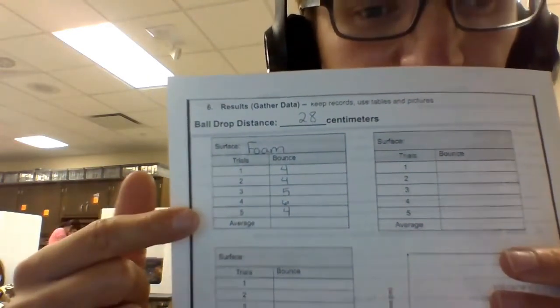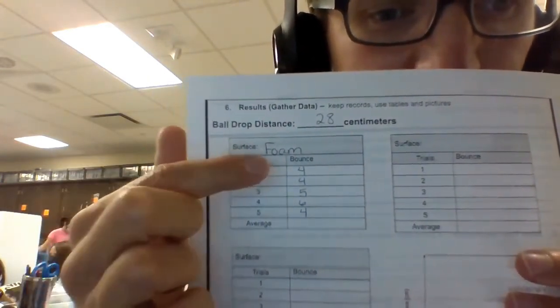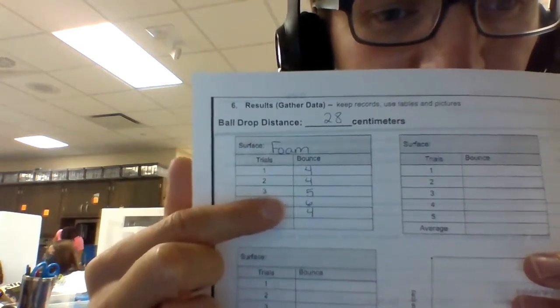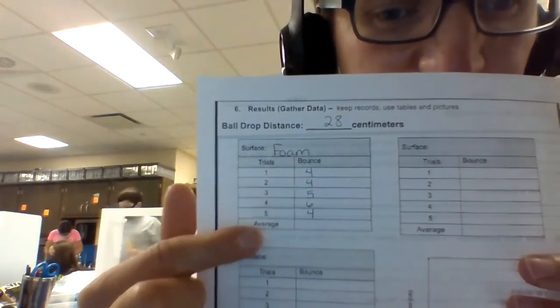To find the average, I'm going to add all of my bounce totals up from each trial. So I'm going to go ahead and do that now. Now that you've had a chance to add up, and that's what I did, I added up all of my bounces. This is what I came up with. When I added up all of my bounces, I came up with a total of 23 bounces.